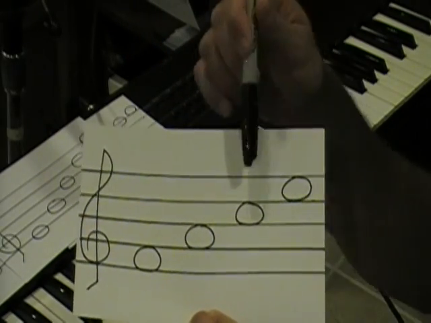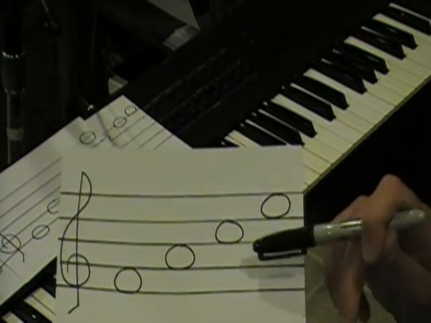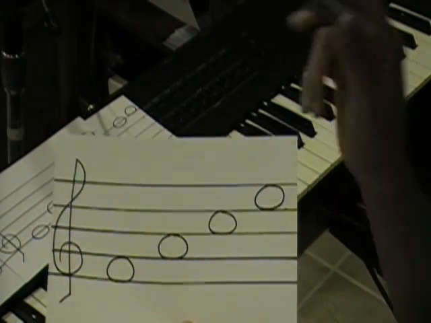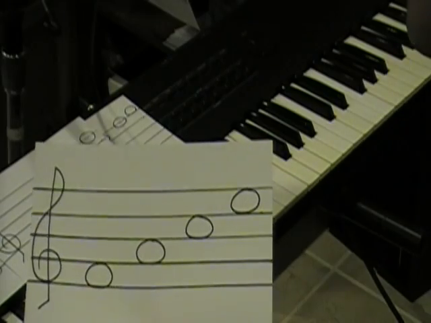So some people will say, oh, I forget the name of that note. And they'll count up the spaces. F-A-C. Oh, that's a C. And that's the C an octave above middle C. So it's just different ways of getting familiar with the notes. So that's our theory lesson. That's Stage 1, Level 6.